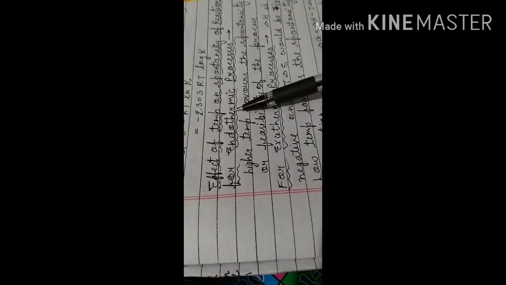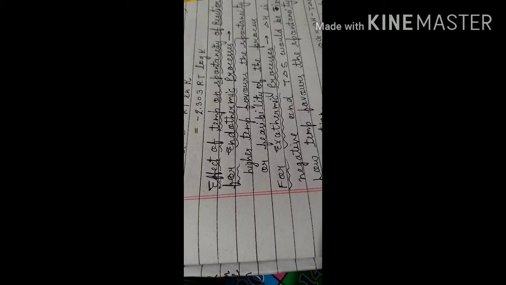Let us discuss the effect of temperature for endothermic or exothermic reactions. What will be the effect of temperature on spontaneity of the reaction? In the first case, for an endothermic reaction we have to provide temperature to the reaction for its spontaneity, meaning it has to move in the forward direction.